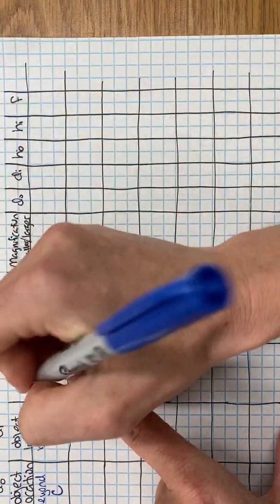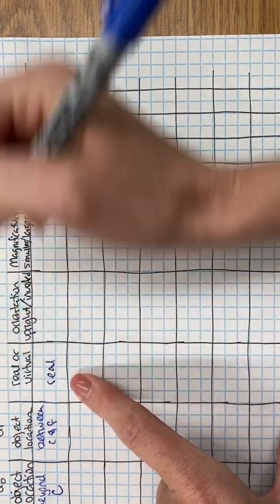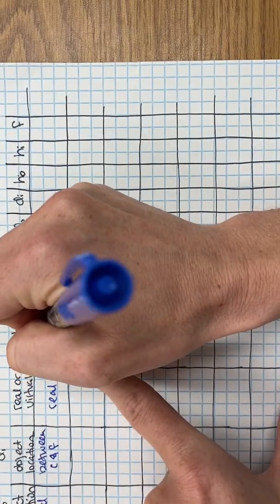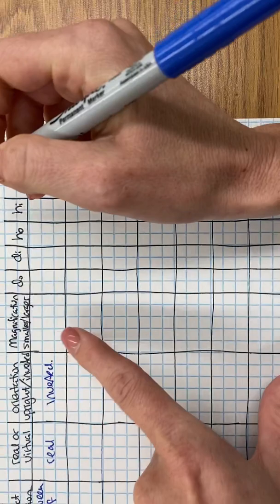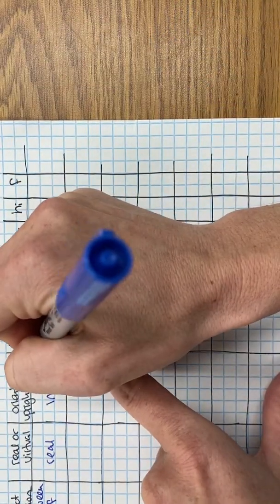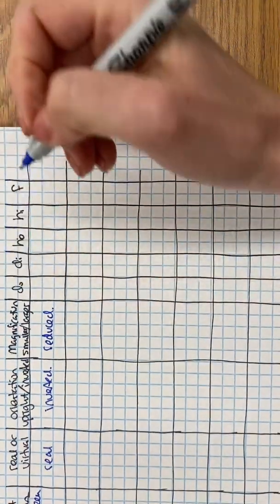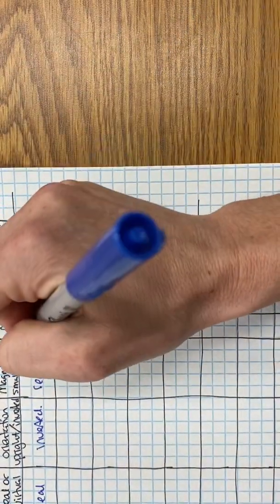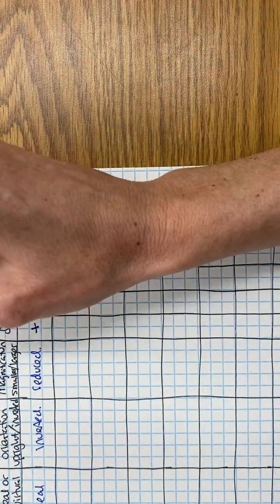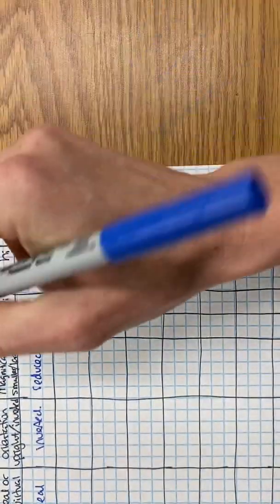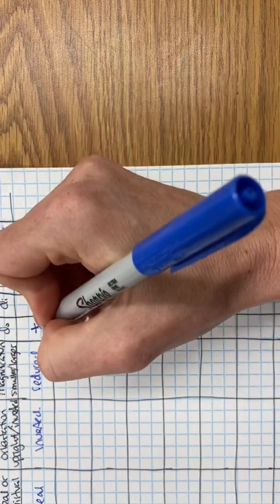And we know that it's real and that it's inverted and that it's reduced or smaller. The distance of my object is positive, and actually the distance of my object will always be positive. It's going to be in front of the mirror, so it'll always have a positive value.